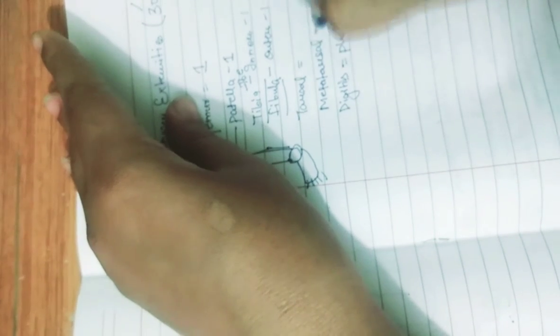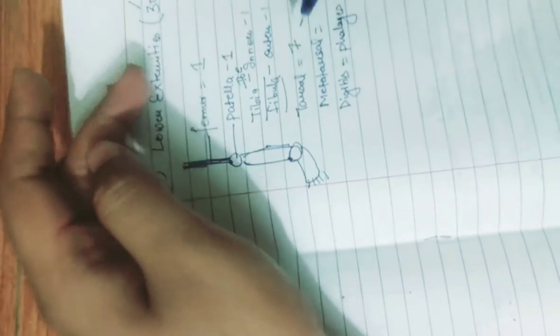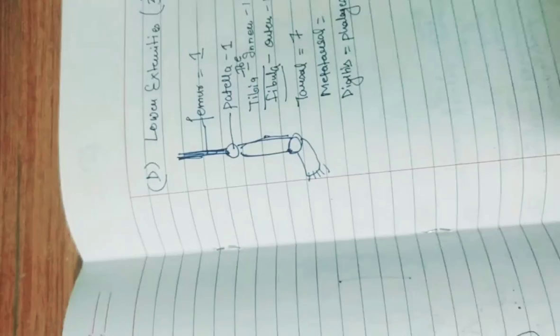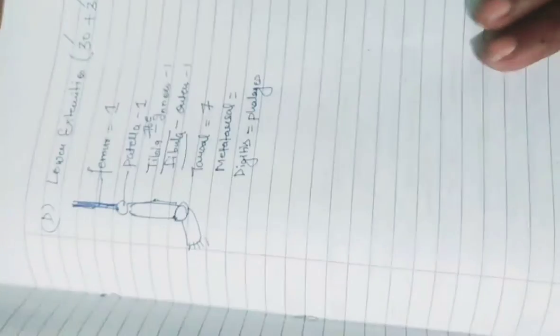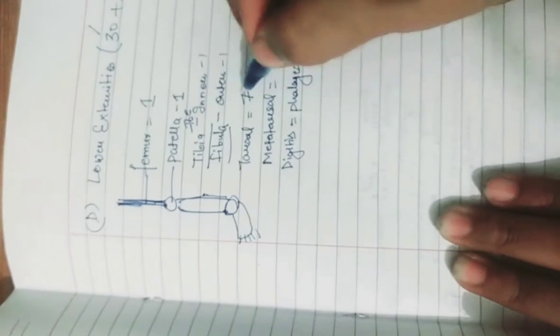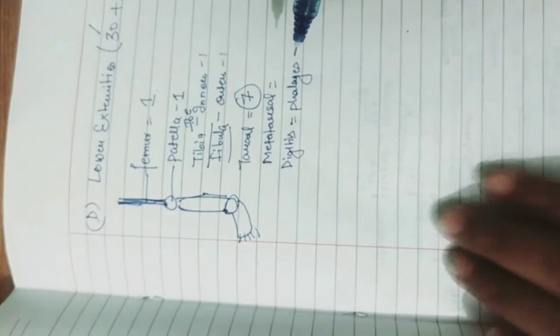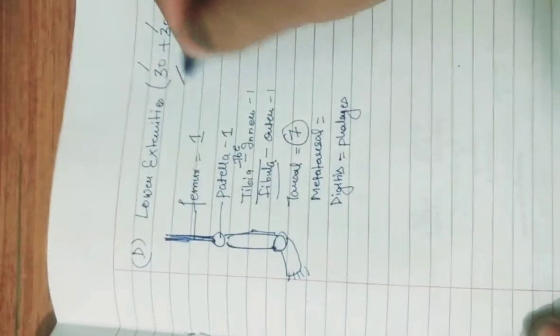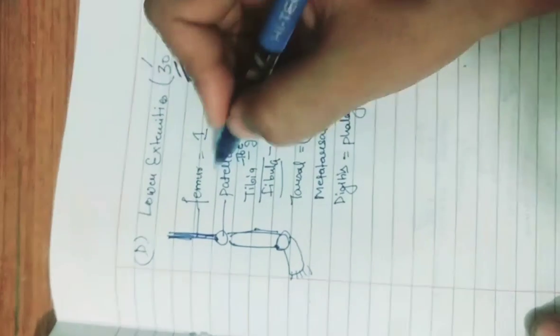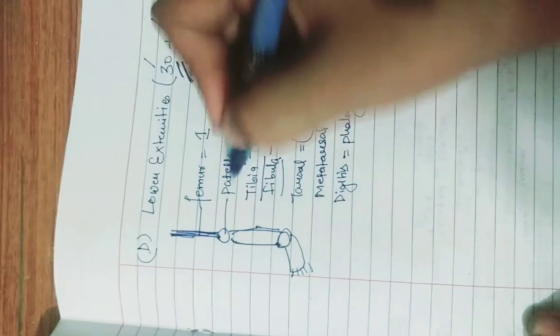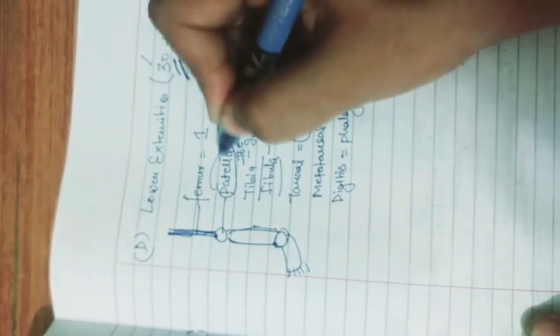So how many? 7. You have read earlier that there are 8 carpals in the wrist, and that is the only golden point you need to remember here: you have 7 tarsals, but still you have a count of 30. How? The one missing from here is your patella, that is your knee bone.